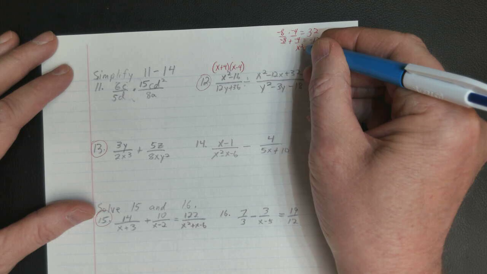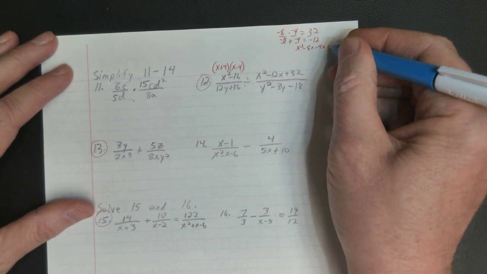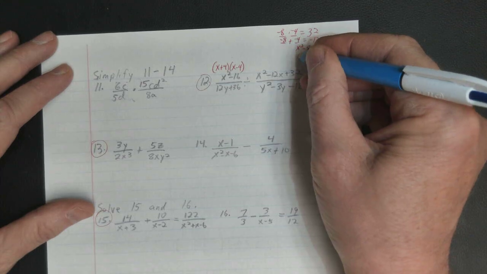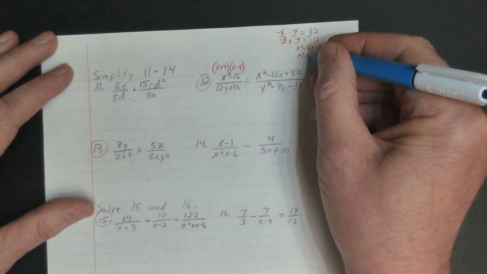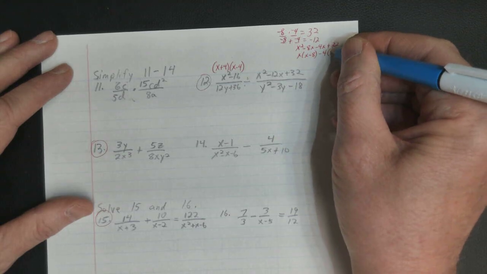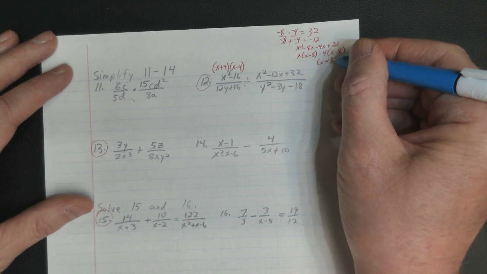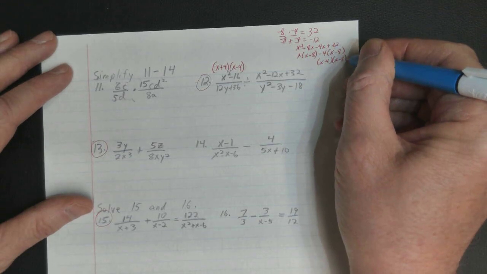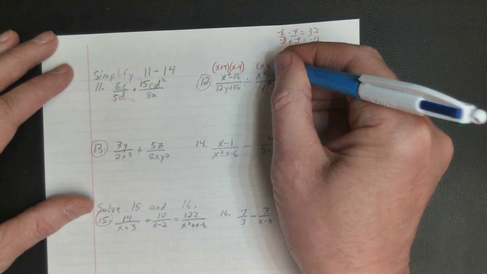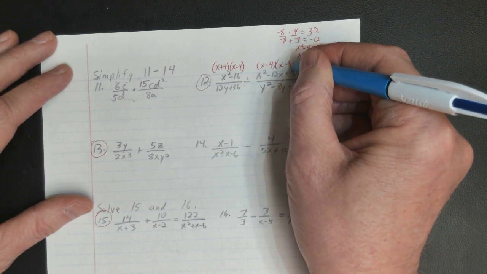So I'm going to write x squared minus 8x minus 4x plus 32. X times x minus 8 minus 4 times x minus 8. And I'm looking at x minus 4 times x minus 8. So I factored that one.